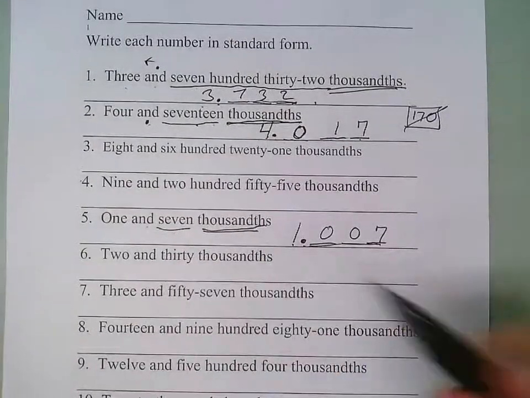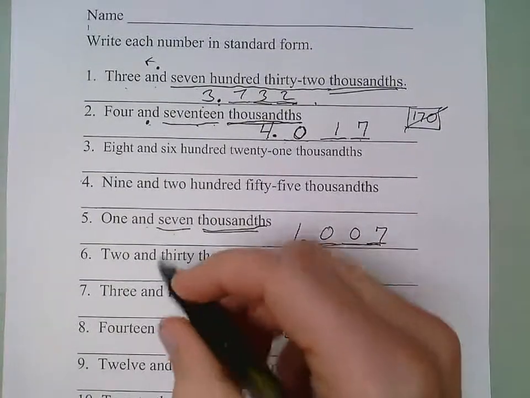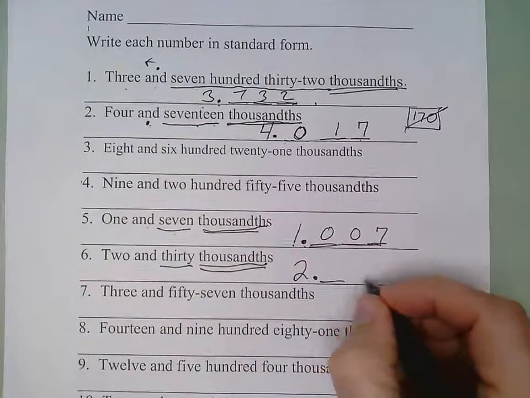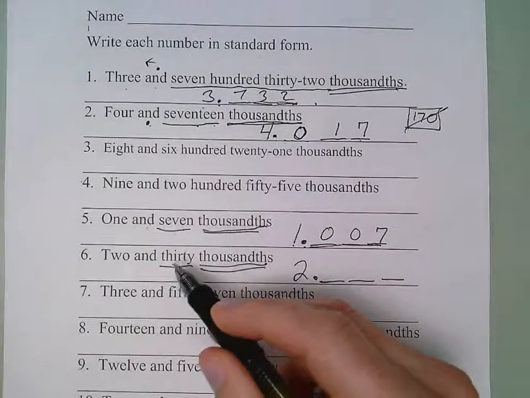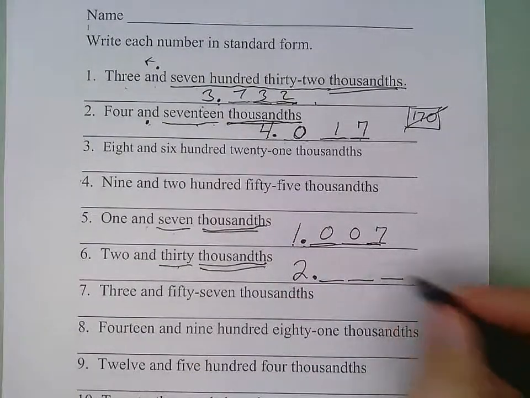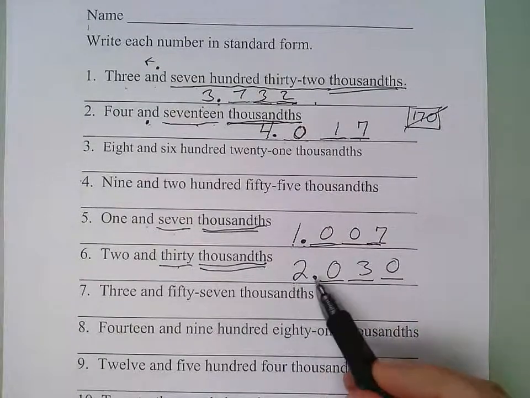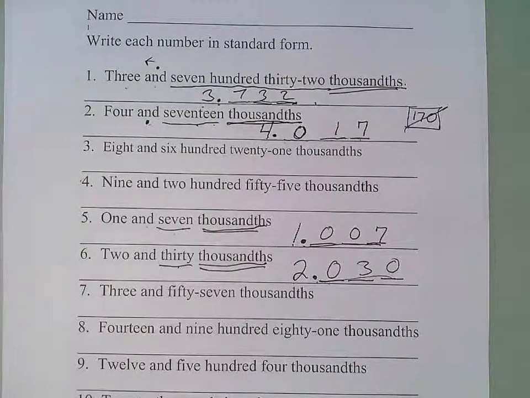Last one, 2 and 30 thousandths. 2 and 30 first name, thousandths last name. Thousandths tells me there's going to be 3 decimal places. 30 is the first name. I need to make it say 30 with 3 decimal places. So 2 and 30 thousandths. Said and read the same way.